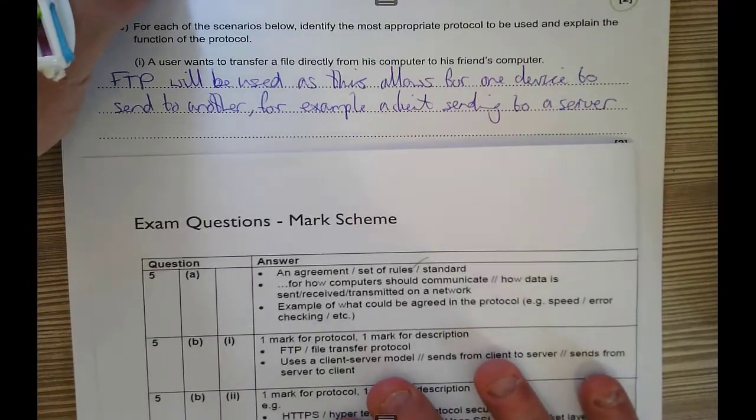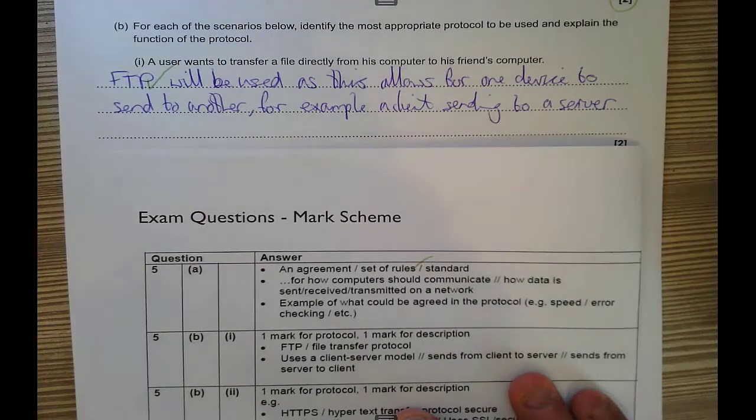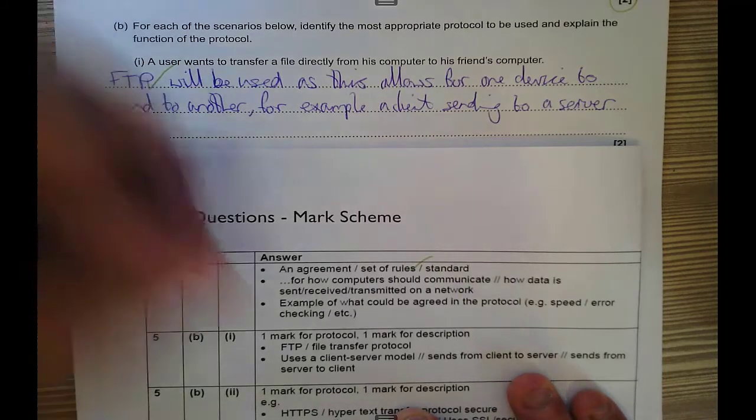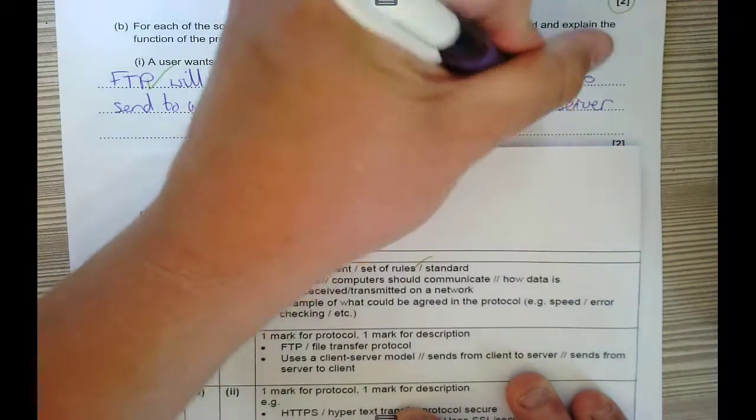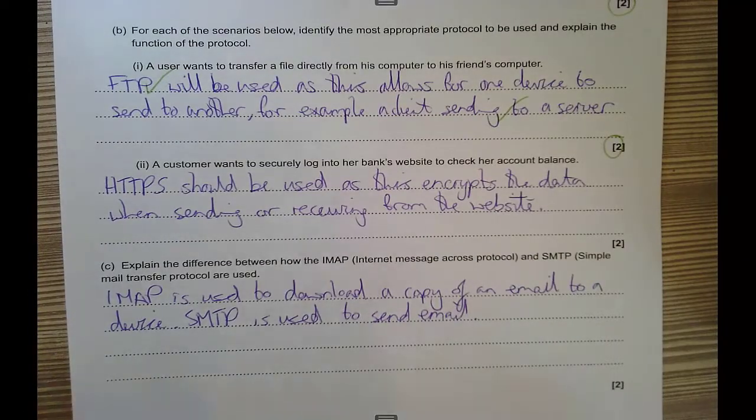So the next one, a user wants to transfer a file directly. What should they use? So I've said FTP, that gets me 1 mark. And then I've said it is used as this allows for one device to send to another, for example, a client sending to a server. So I said it allows for sends from a client to a server. Perfect, 2 marks. Okay, moving on.